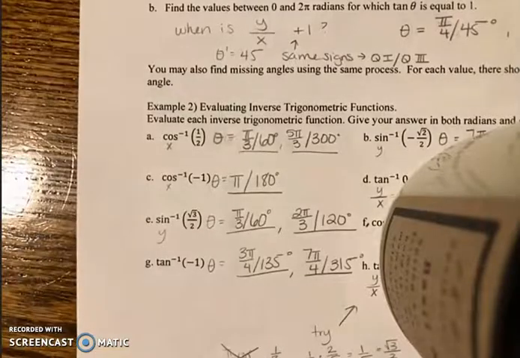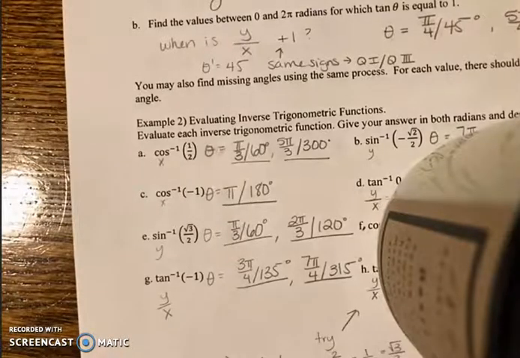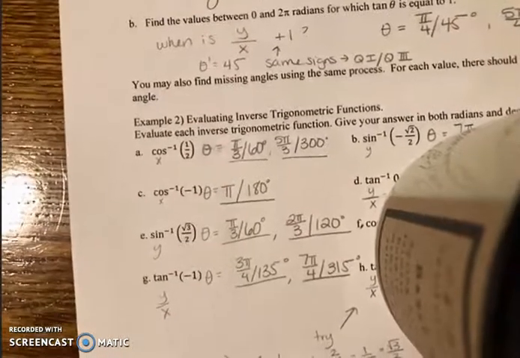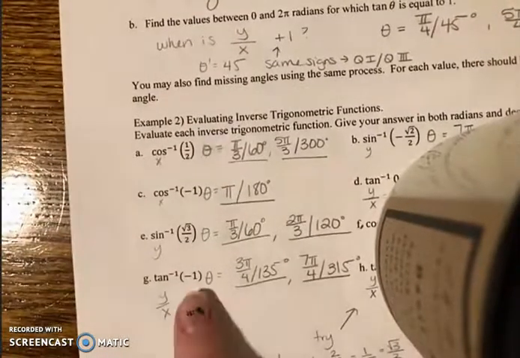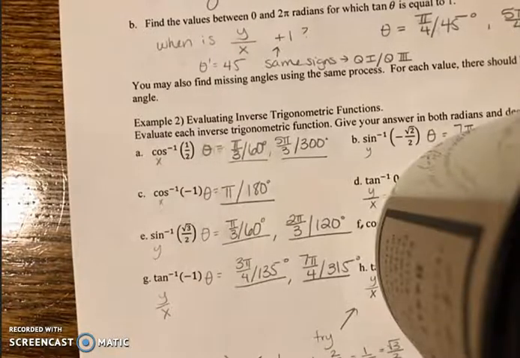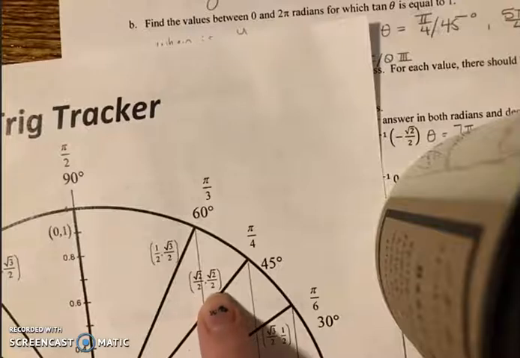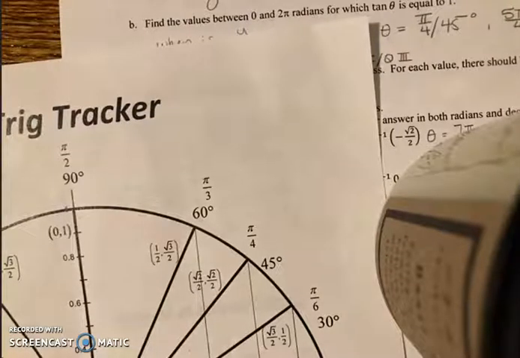Tangent inverse is a little bit harder just because it is y over x. So you have to be thinking about actually dividing the values. And we wanted to get a negative 1. So whenever tangent is a positive 1 or a negative 1, you should instantly think of things that have 45-degree reference angles, because those coordinates have root 2 over 2 and root 2 over 2, which when you divide something by itself, it is 1.